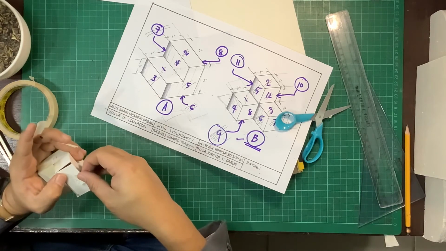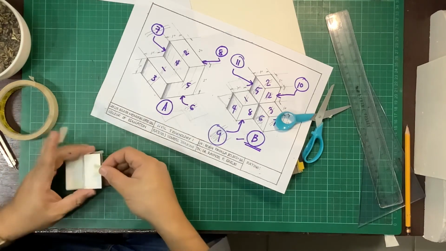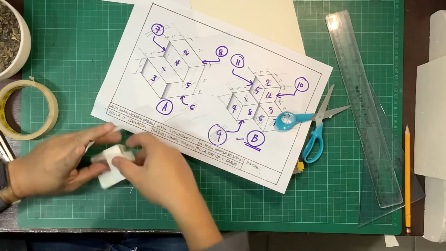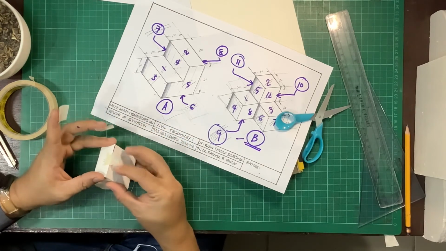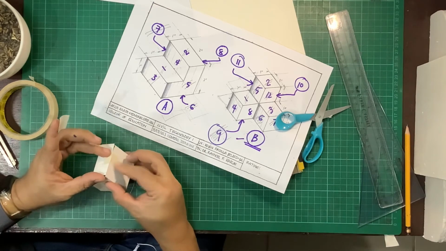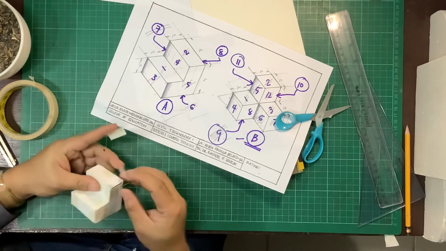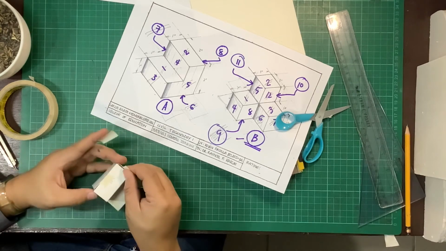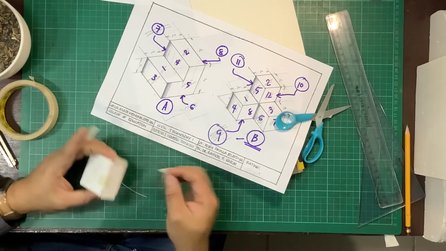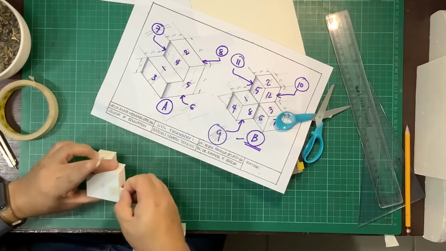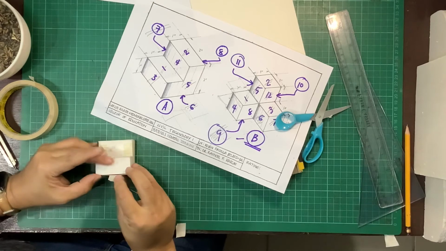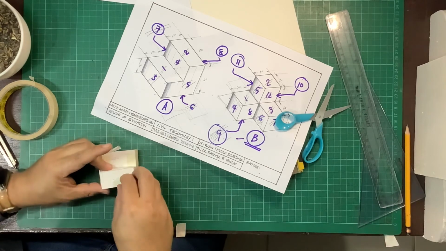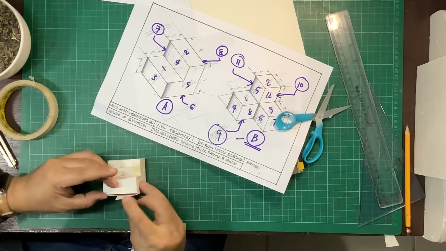Need to do a little adjustment here. The other part doesn't seem to fit.